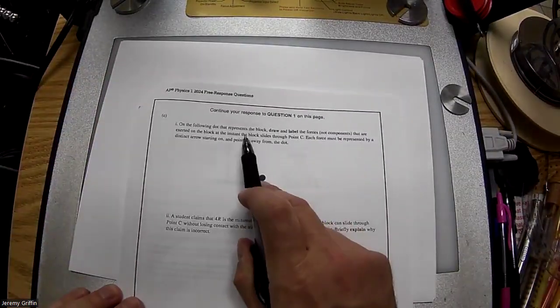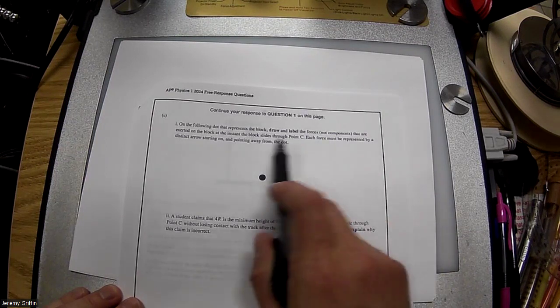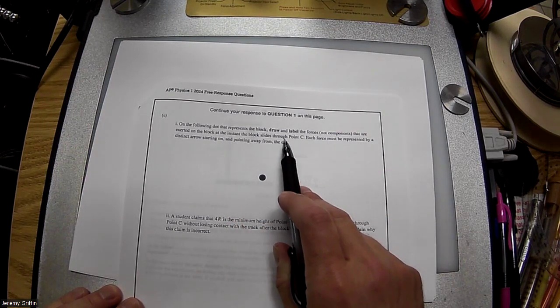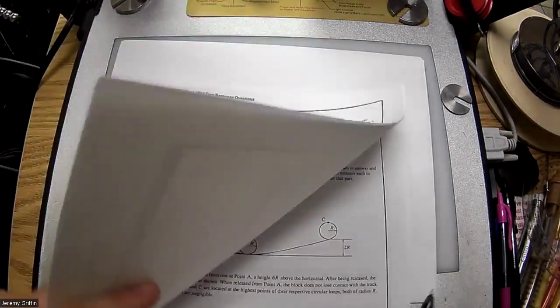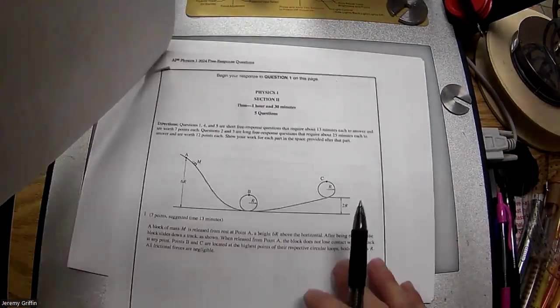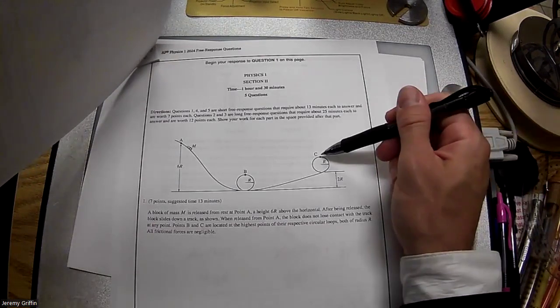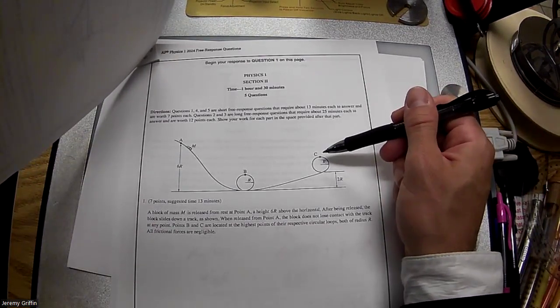On the following diagram, which represents the block, draw and label the forces, not components, exerted on the block at point C. Each force represents. Okay. You guys know how to draw a precise diagram. Start on the dot and draw an arrow pointing away. So point C. Guys, point C is right here.